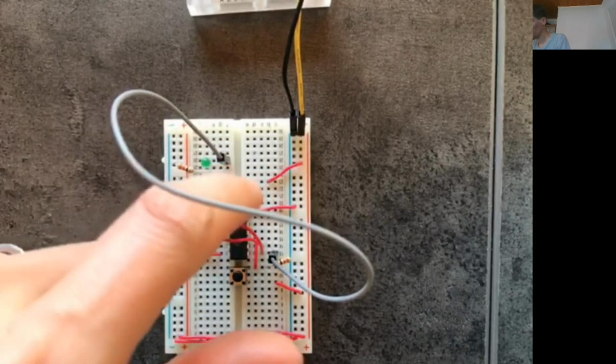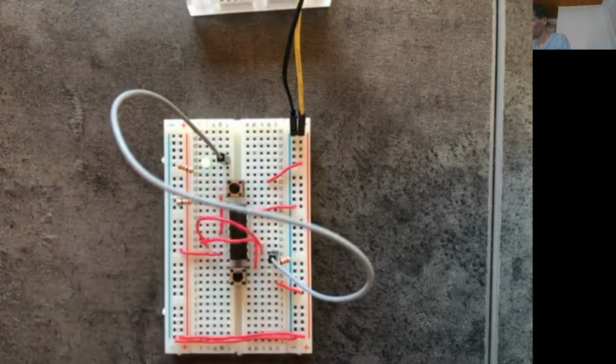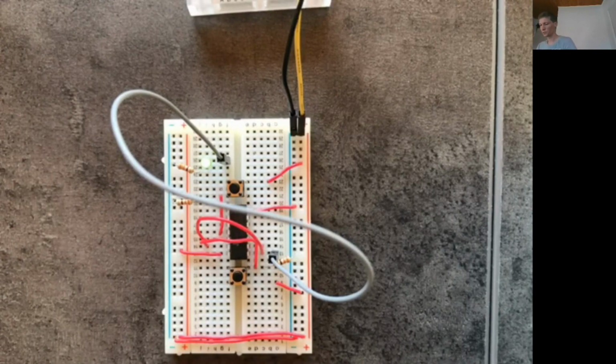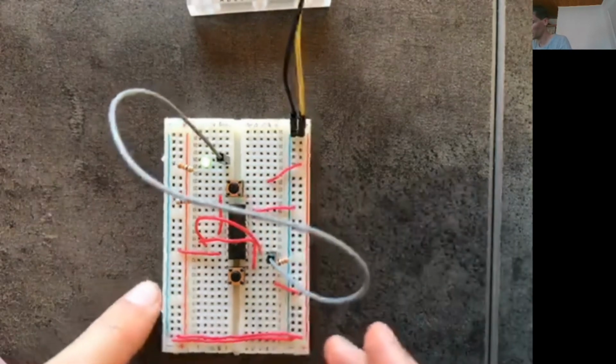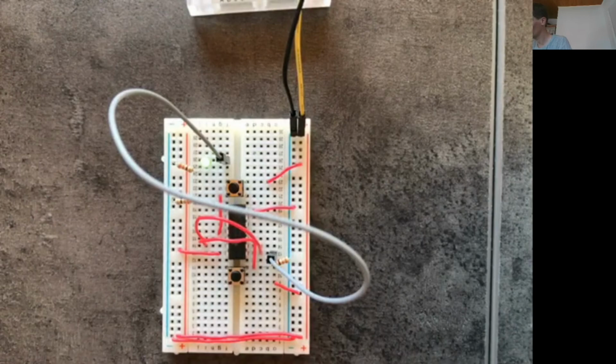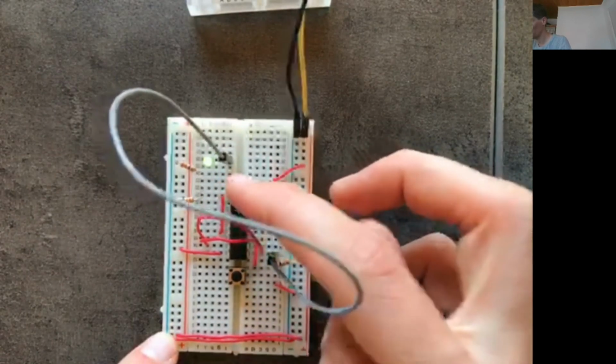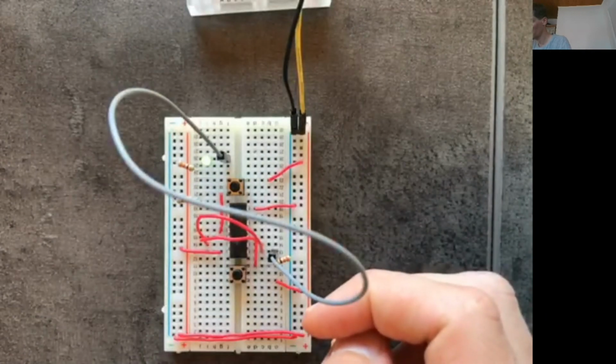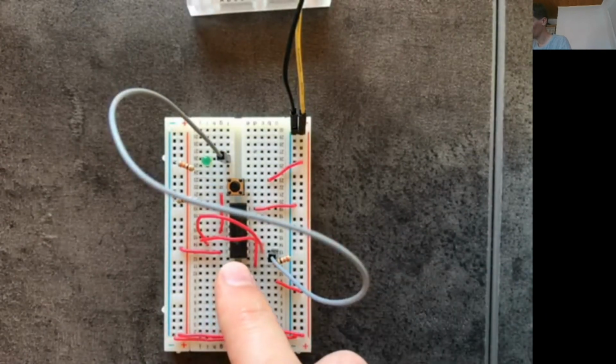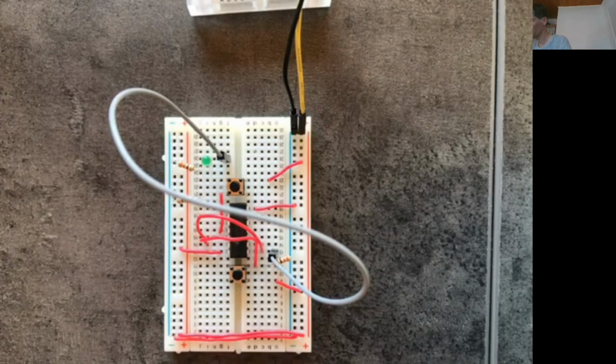So what happens if I push this button? Now the light burns. So I've basically pushed my P. This is my P in my example. I pushed the P and the light burns. If I push it again, nothing happens, it stays in memory, okay? But now if I push the Q, the light goes out again.